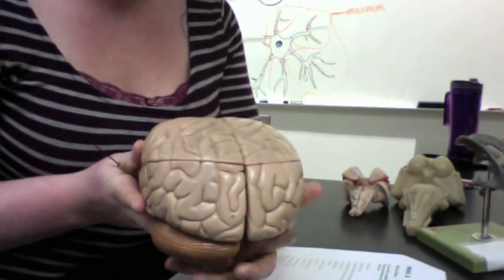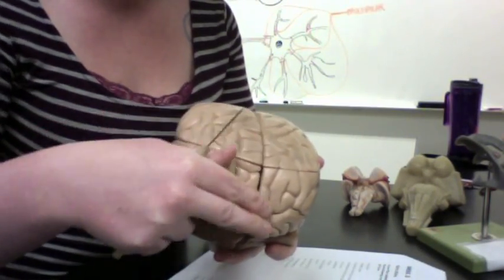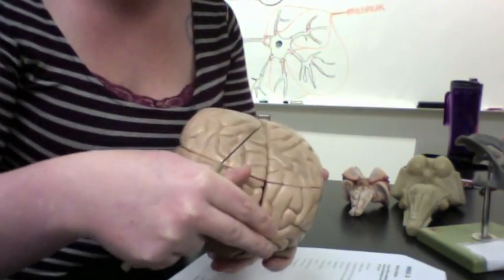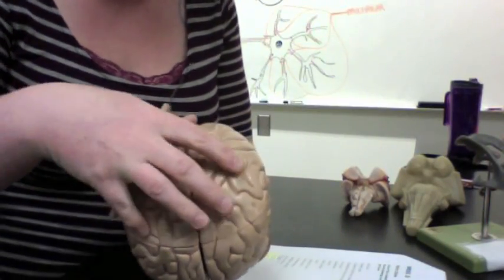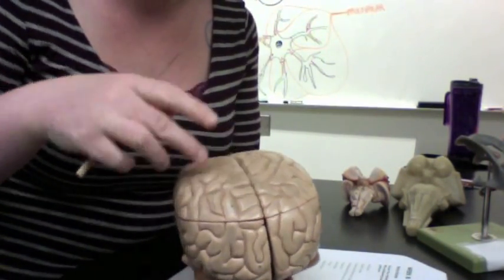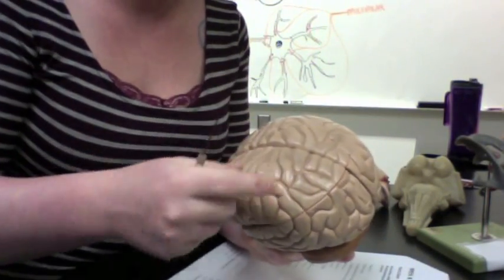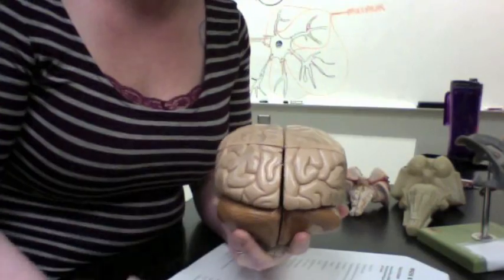On the back of your brain, kind of sitting on top of this little couch cushion thing here, this is going to be your occipital lobe. And then at the top, majority of the top is going to be your parietal lobes. And since we do have two halves of the brain, you have two lobes of each. So you have two frontal lobes, two parietal lobes, two temporal lobes, and two occipital lobes.